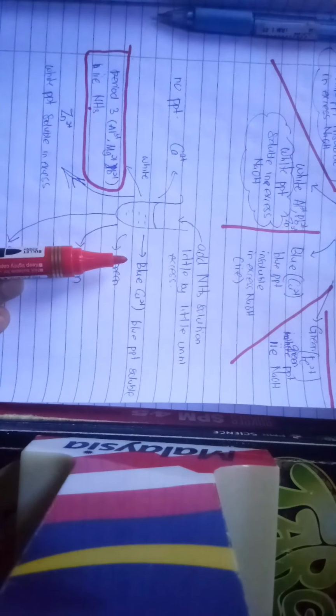Okay, for the colors, it is very simple, like blue. Of course, you know already copper, right? Just now, copper was insoluble in excess sodium hydroxide. But now, what happens in ammonia? For copper, they will form the blue precipitate soluble in excess ammonia solution. Just now they were insoluble for sodium hydroxide, but now they are soluble in excess ammonia.